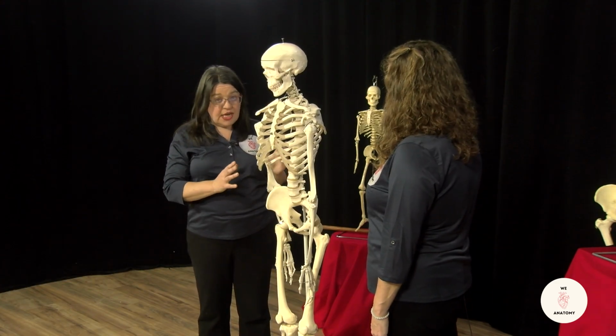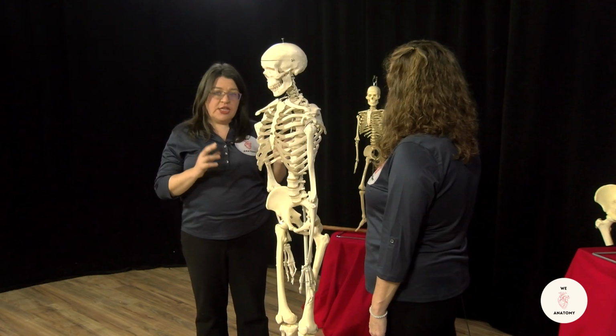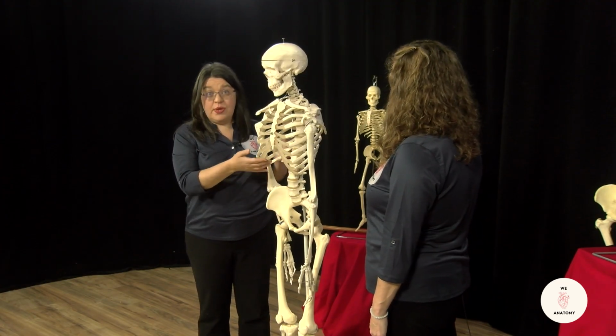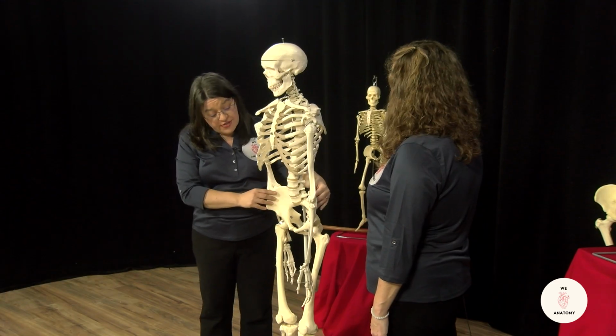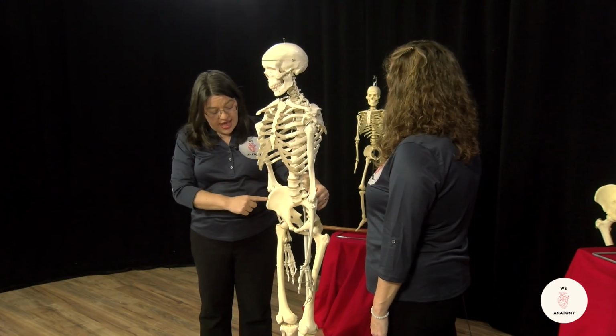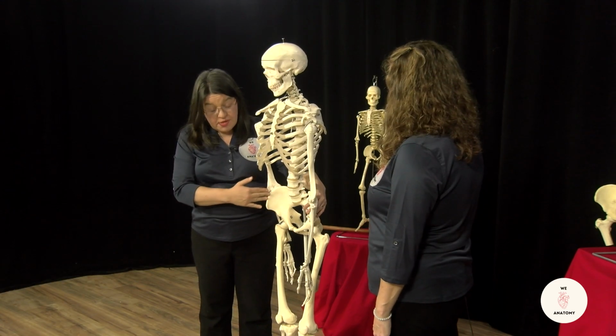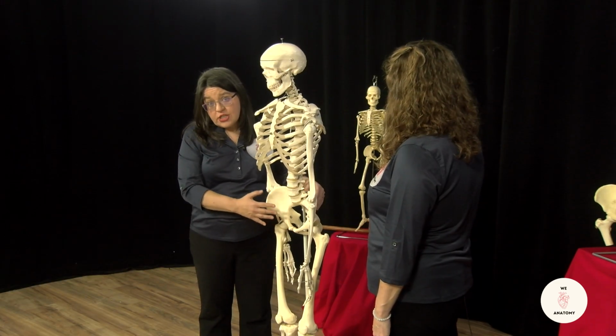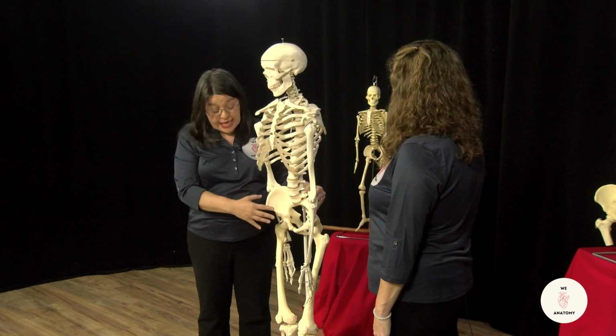Now, a lot of times you'll see in your text things written as abdominopelvic cavity, and what that means is there's a continuum between the abdomen and the pelvis. The pelvis is comprised of the area that is housed here with the pelvic bones. So you'll see that the reproductive structures and bladder are going to be housed here.